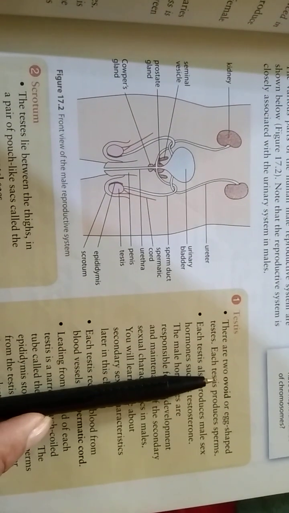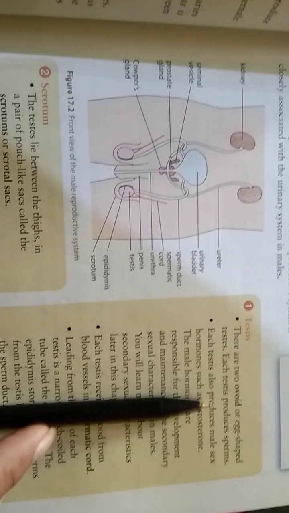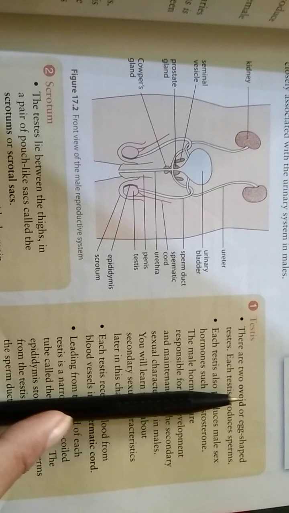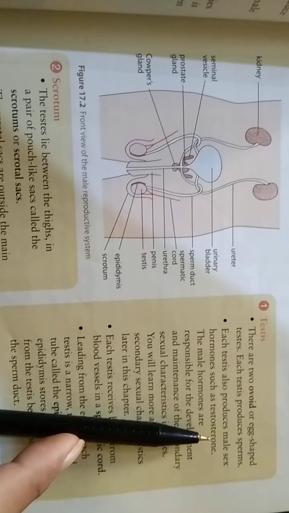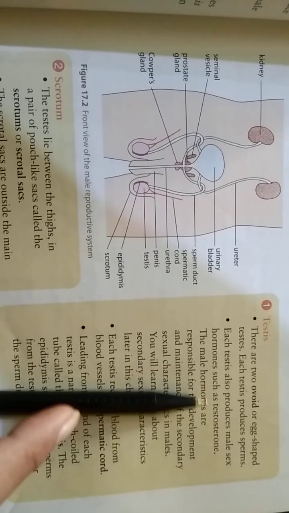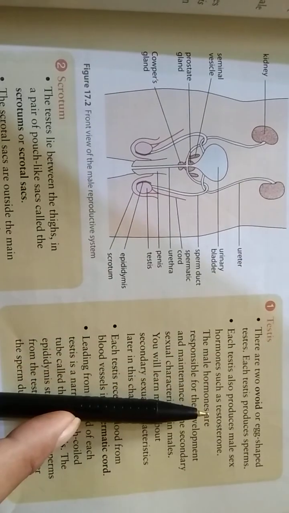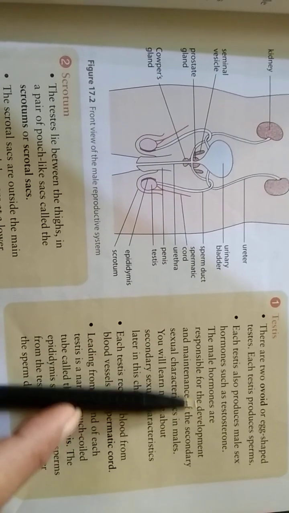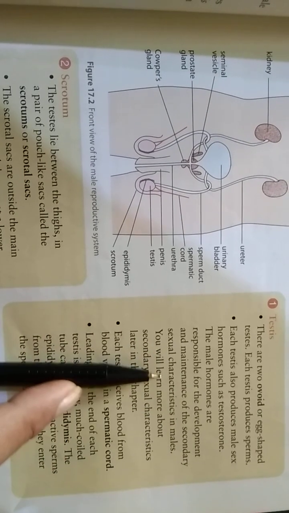Now we discuss first of all the testes. There are two ovoid or egg-shaped testes. Each testis produces sperms. The main function of the testes is to produce sperms. Each testis also produces male sex hormones such as testosterone. The male hormones are responsible for the development and maintenance of the secondary sexual characteristics in males.